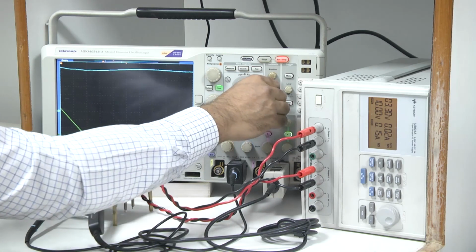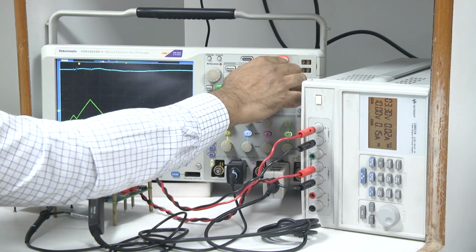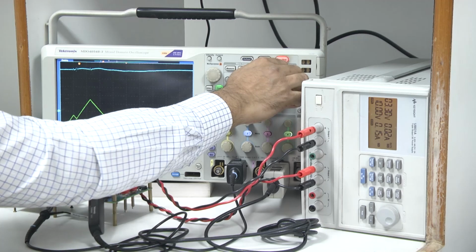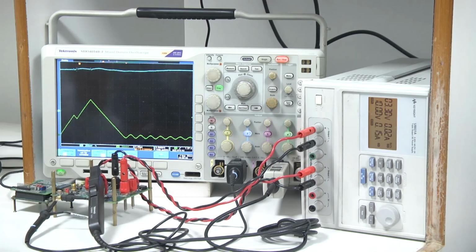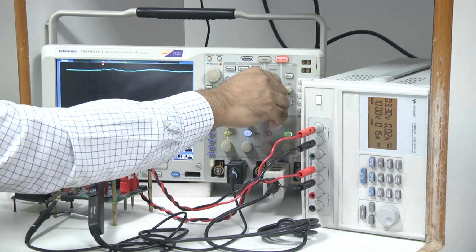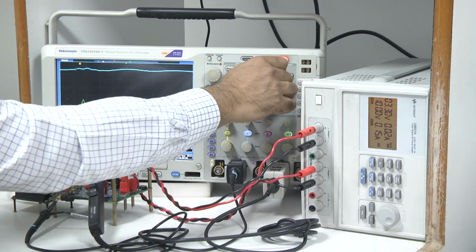But if you zoom in further, we may figure out the minimum duration. So the minimum duration seems to be around 260 nanosecond. Nevertheless, first your switch turns on.